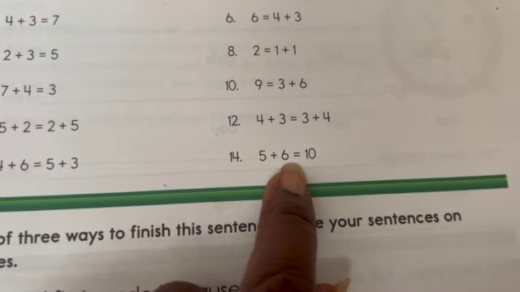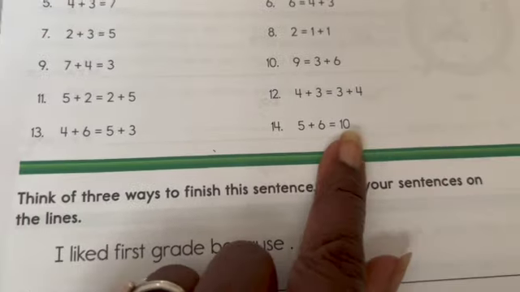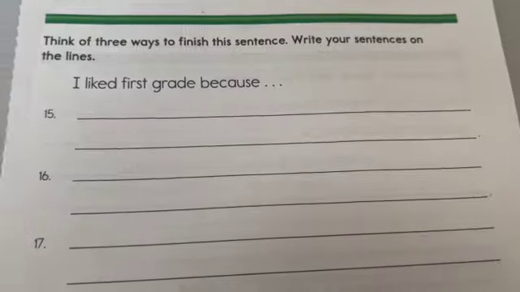So 5 plus 6 equals 10. Is that true? Is this a true statement? Okay, so you should be able to do those. Okay, so this is the next one.